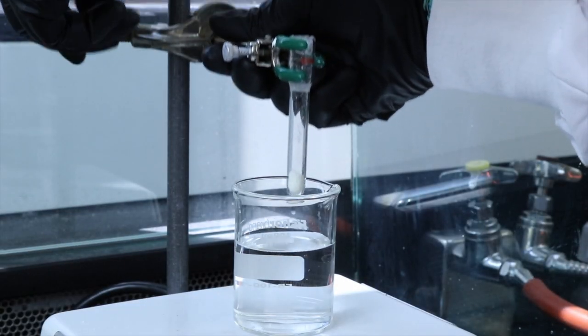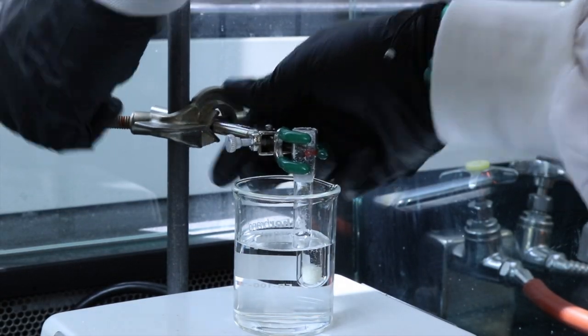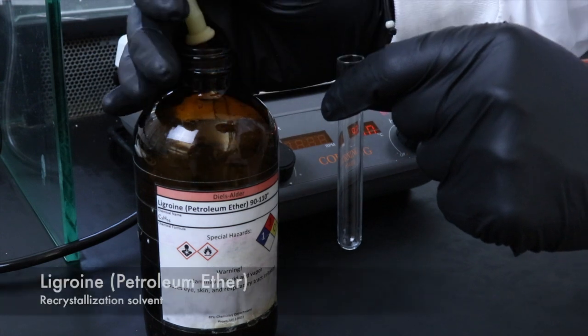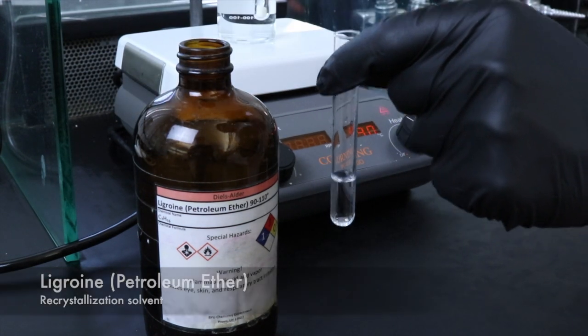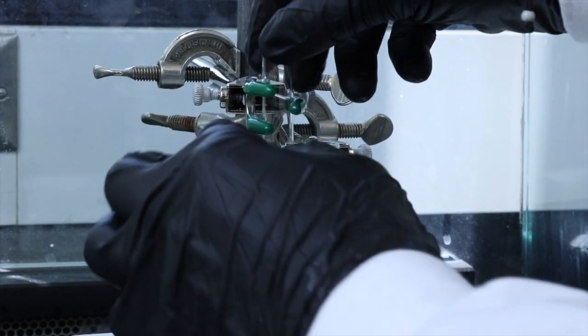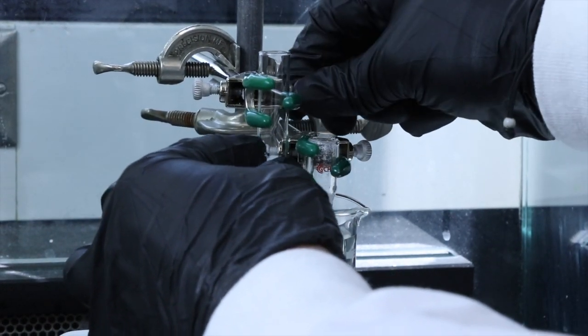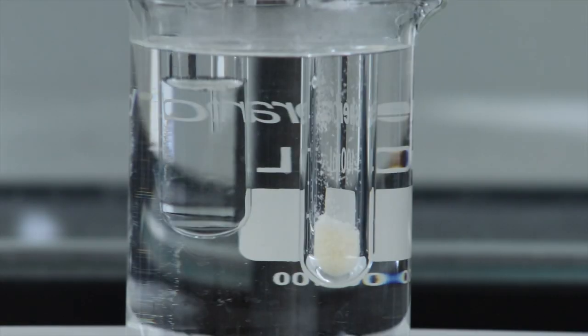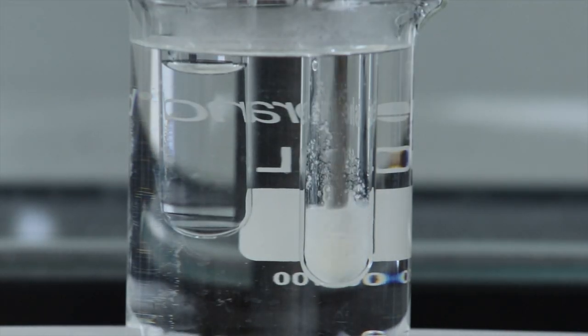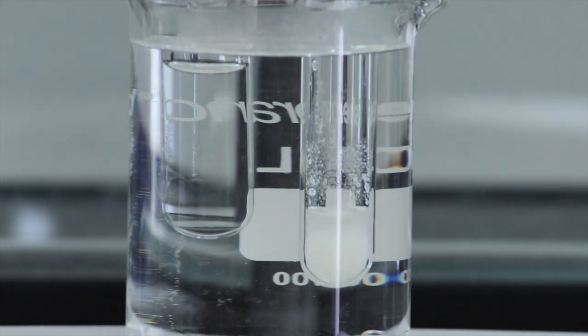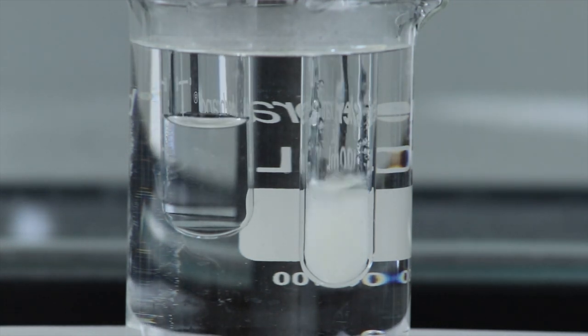I'll place it in a hot water bath so that it can be dissolved at high temperatures using ligroin as the recrystallization solvent. And I'll place that in the hot water bath as well so that it's also at a higher temperature. Now I'll start working on dissolving the alcohol product by slowly adding ligroin and stirring it, just so that I add the minimal amount of solvent to dissolve it at higher temperatures.